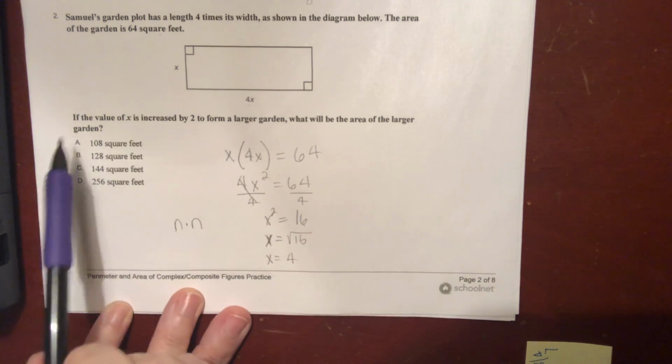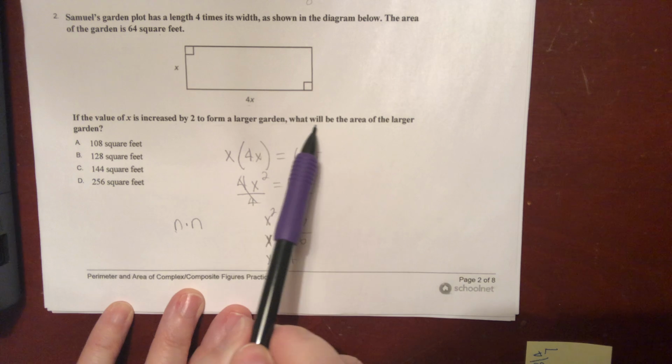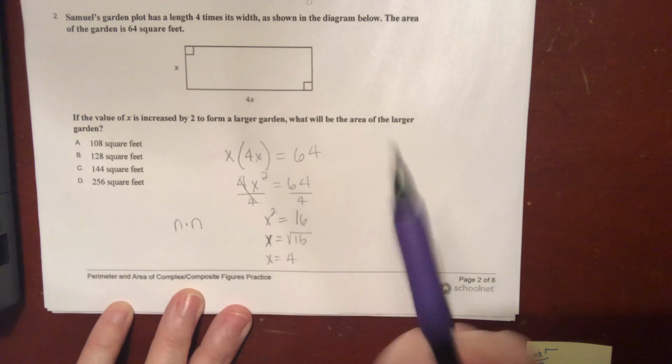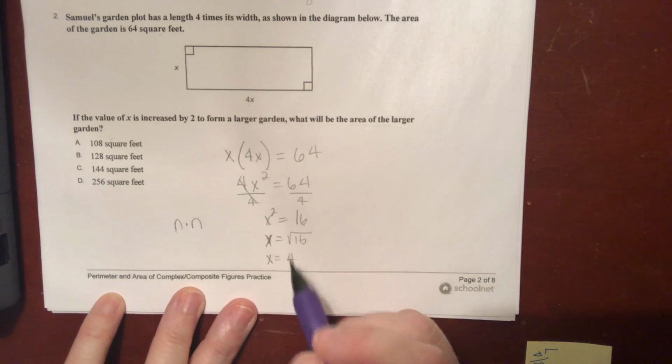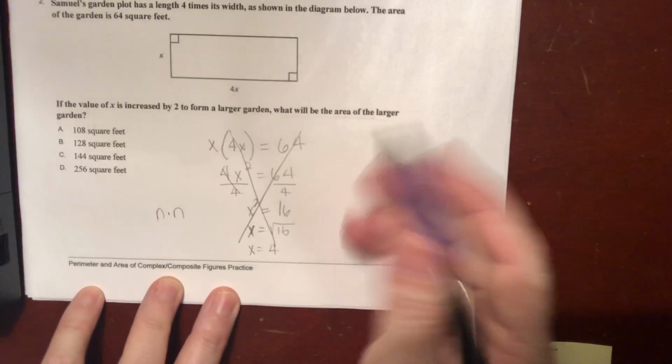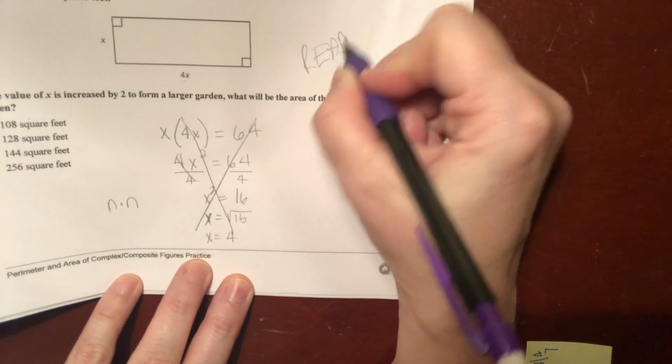If the value of x is increased by 2 to form a larger garden, what will the area of the larger garden be? So this was not necessary. That's your teacher doing something and not reading the whole question. So make sure you read the whole question.